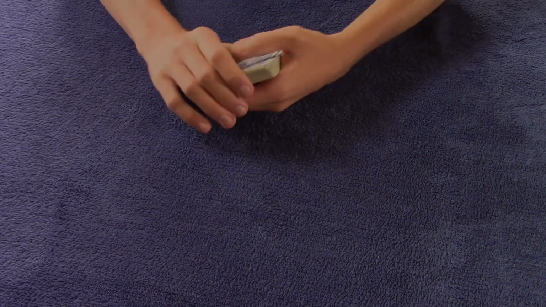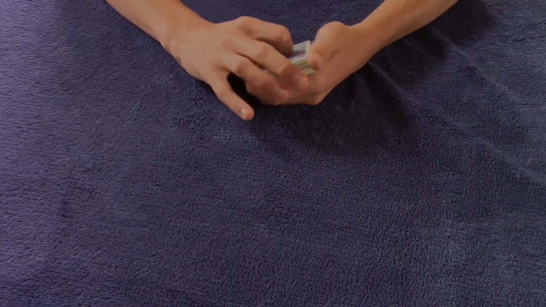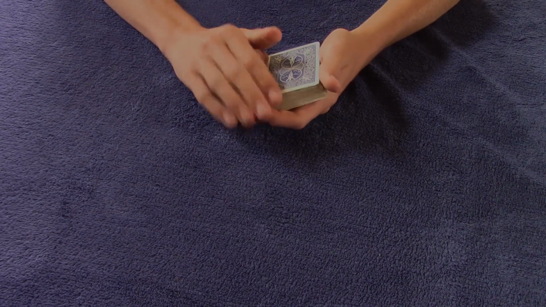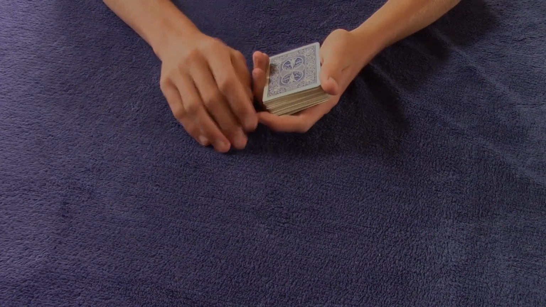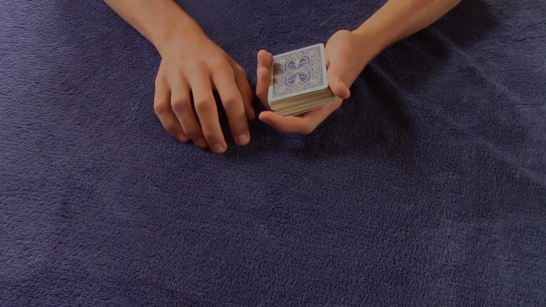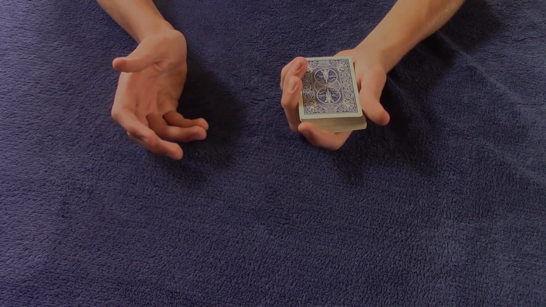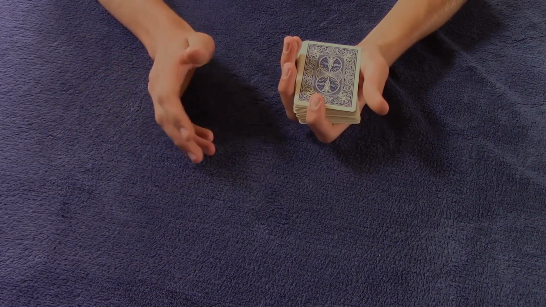And then if you need both hands for the sleight of hand, the very best technique for this trick is to just make eye contact with them. What? Eye contact? Yes, that's right, eye contact.